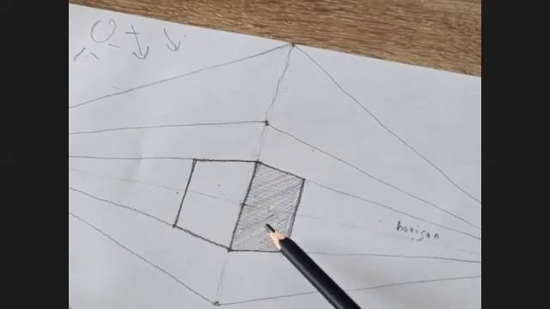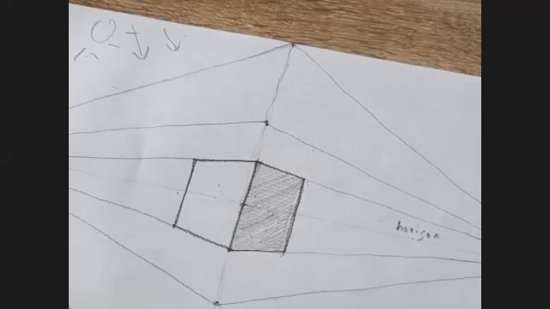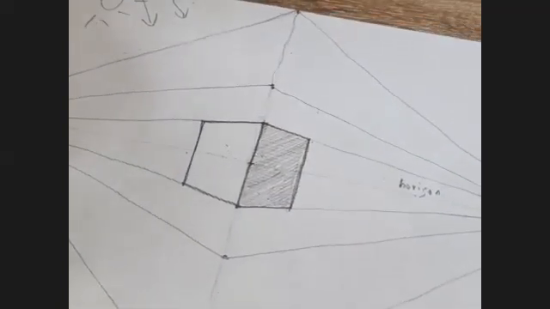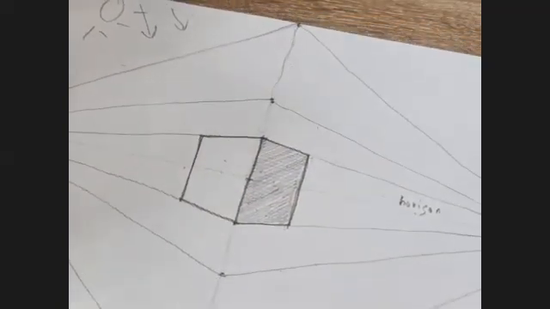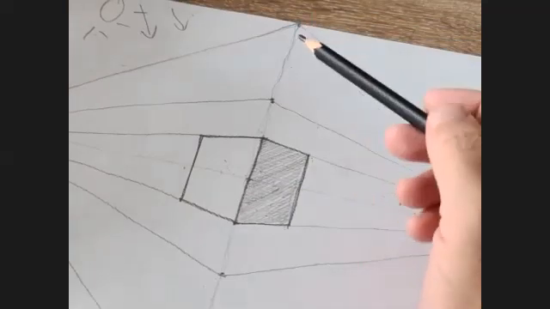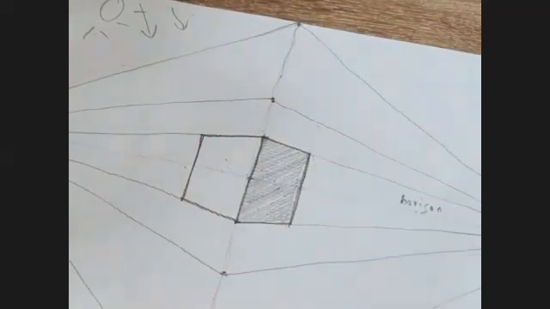So everybody got this? Yes. Good. Okay, now, which one are we going to draw first? The box on top or the box below? Everybody decide. On top. Great.